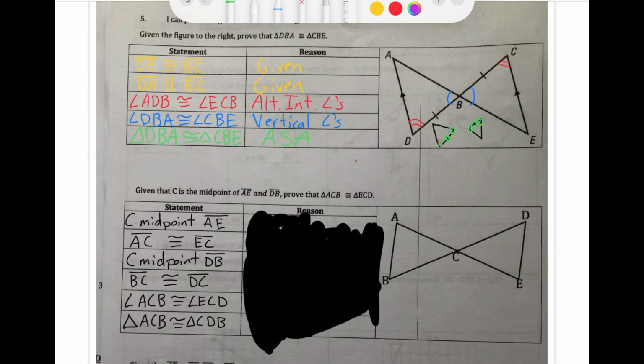Well, if point C is the midpoint of AE, what does that mean about the two segments that are created on both sides of the point C? Are they the same? Are they different? What can you say about them?